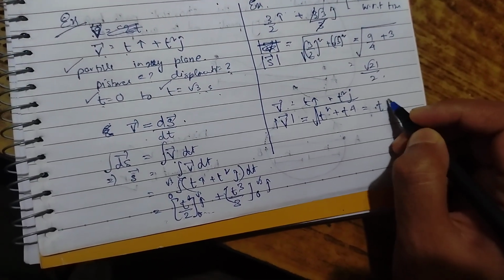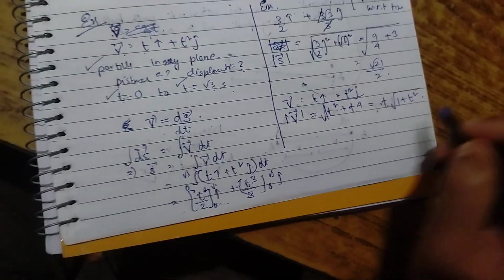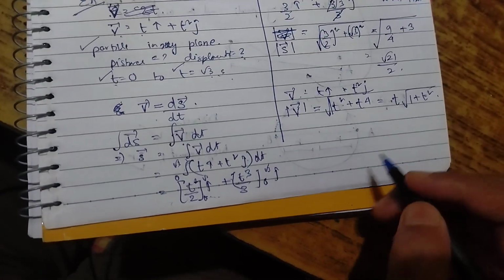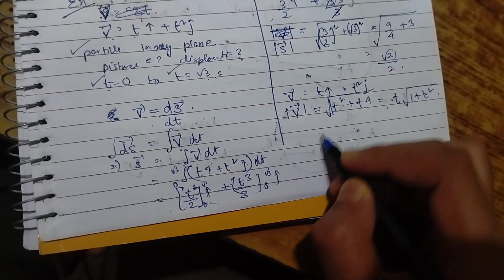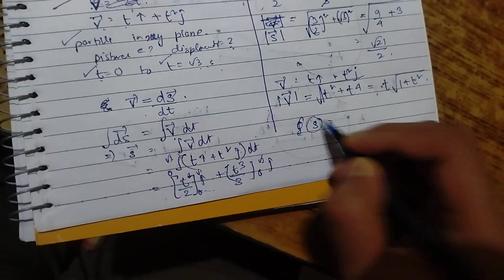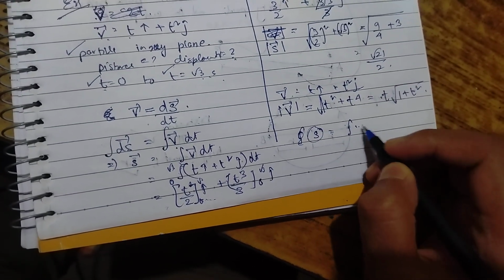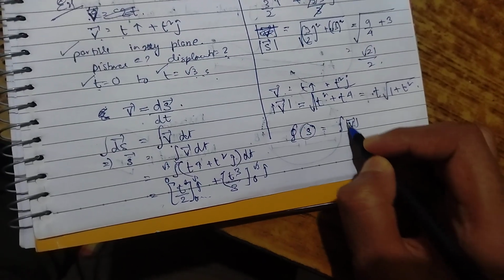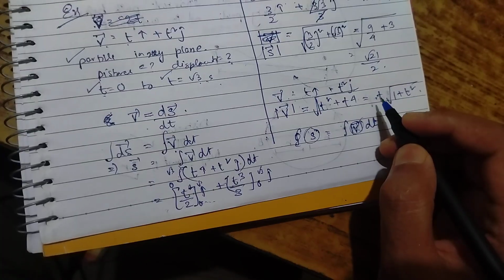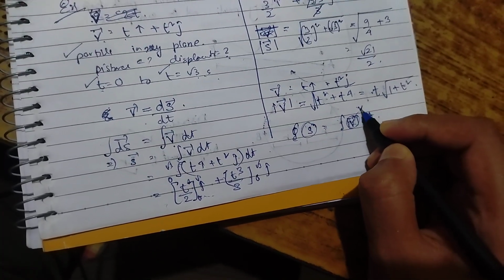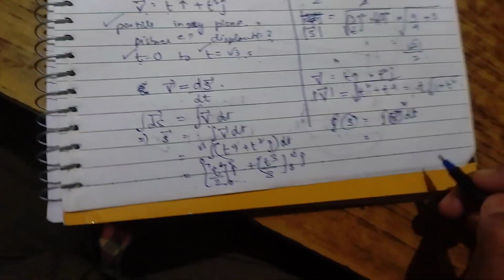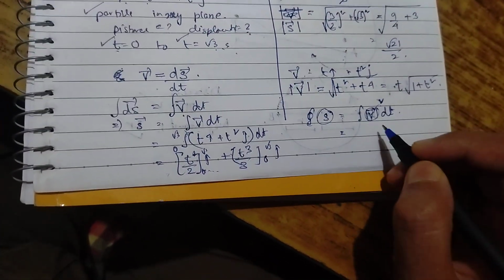So this will be t square. We took t square common and took it out. These are mathematical manipulations you should know about. And similarly, like the previous one, this is distance, and this is speed, or I can write it like this, with a modulus.